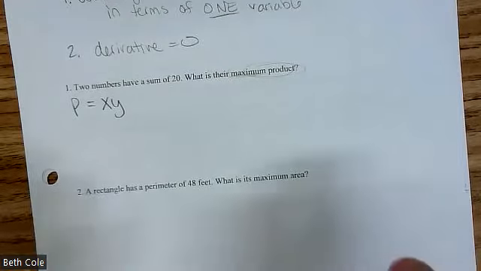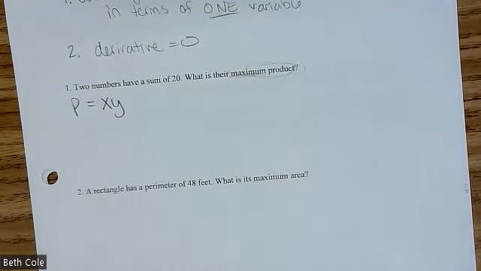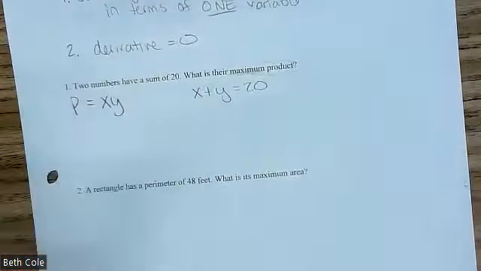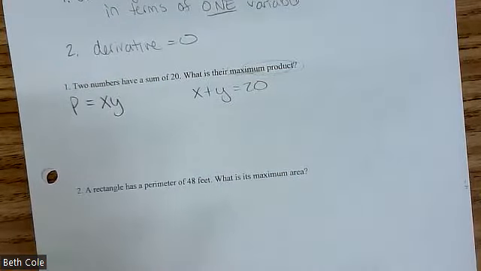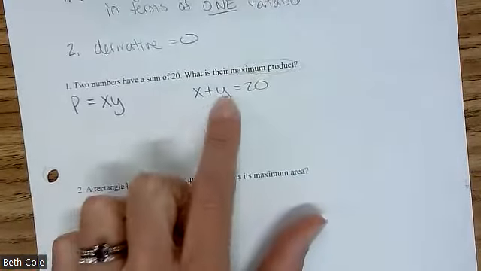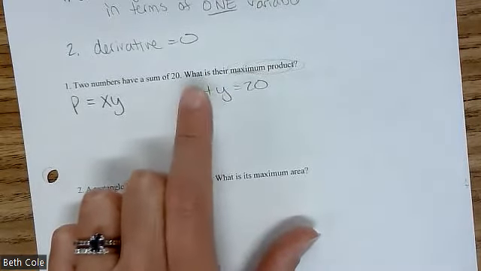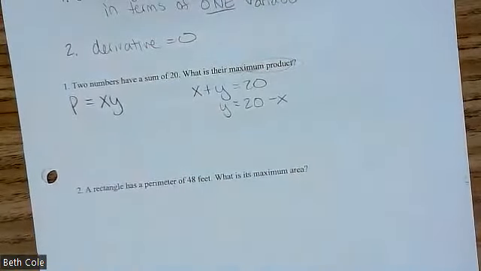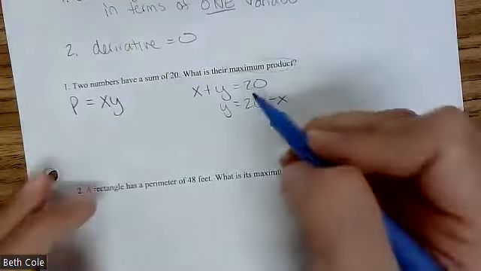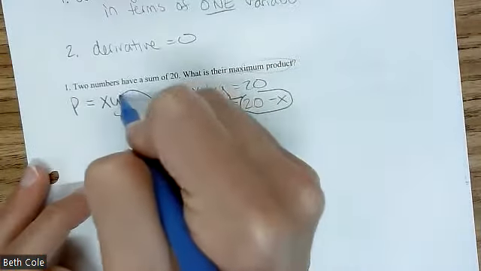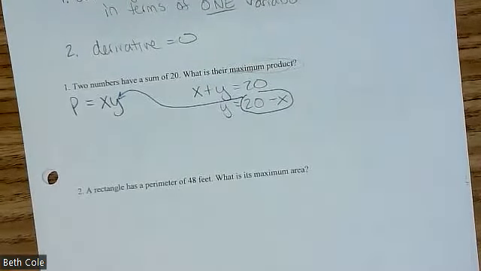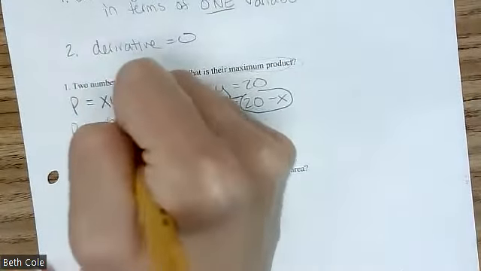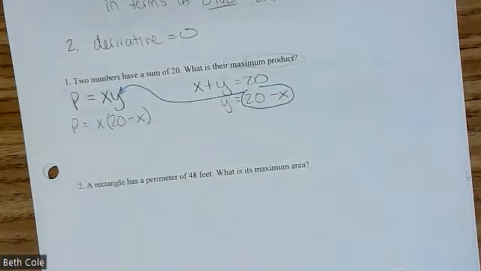Back to the problem. What else did they tell us? What does sum mean? Addition. If you add them, you get 20. It really doesn't matter which one we solve for. We just have to get rid of one of them. Do you want to solve this for X or Y? It will not make a difference. We'll get Y by itself. All right, so subtract over the X. And you're going to take that 20 minus X and substitute it in for Y. So we're going to remove Y and replace it with 20 minus X. Yay! Now it's all just X's.